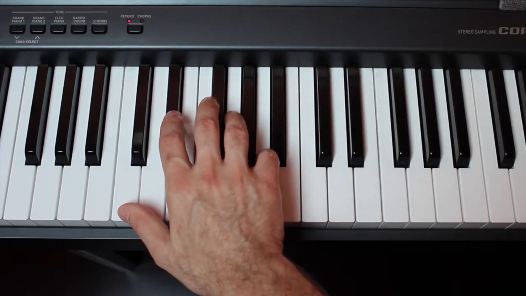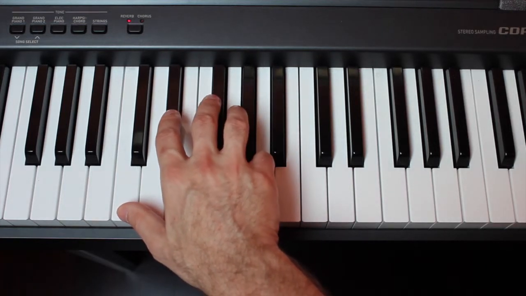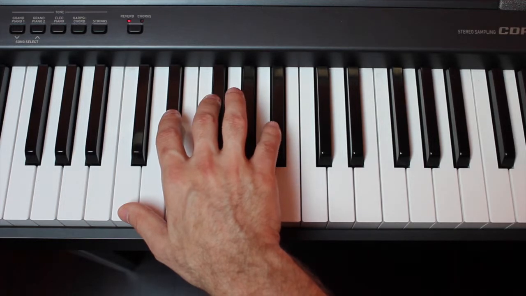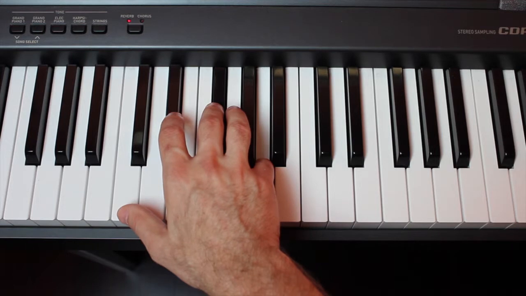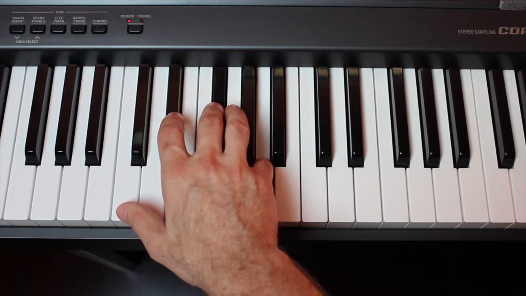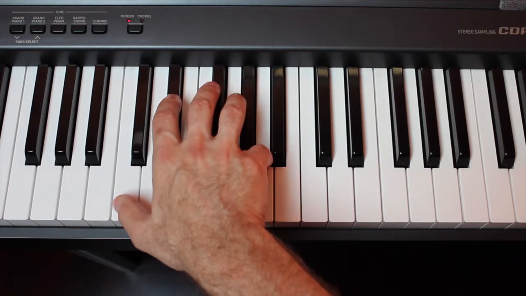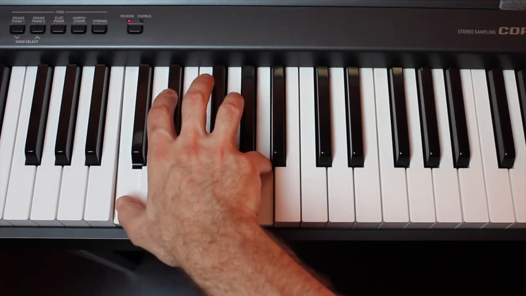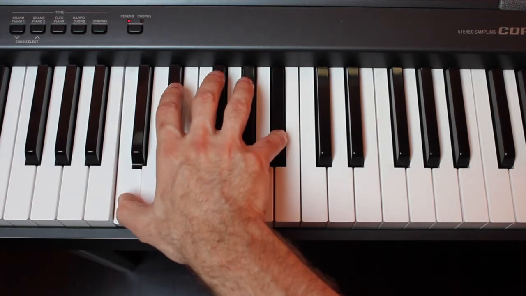Now let's look at a half diminished chord. This is a chord that's similar to the diminished seventh, except instead of having this F sharp to A here, which is a diminished seventh from the bass, we're going to have a minor seventh from the bass note.